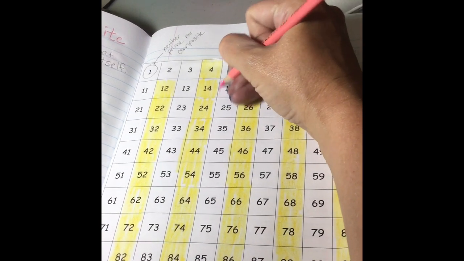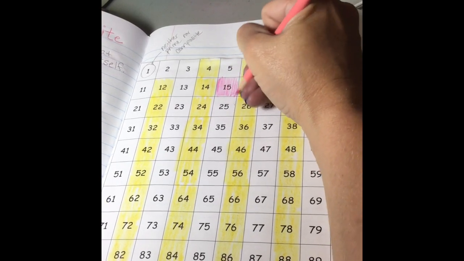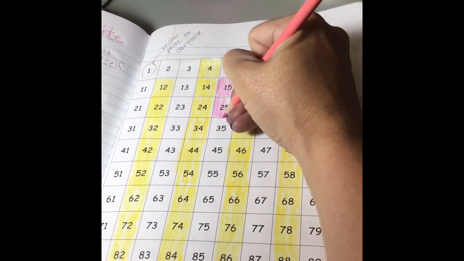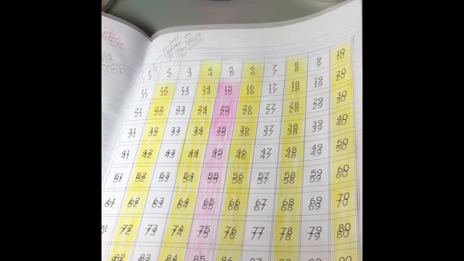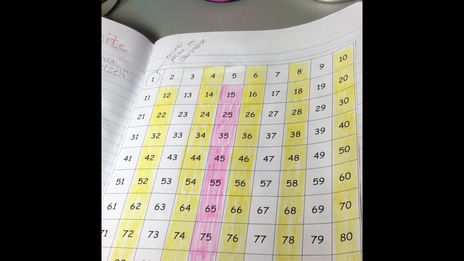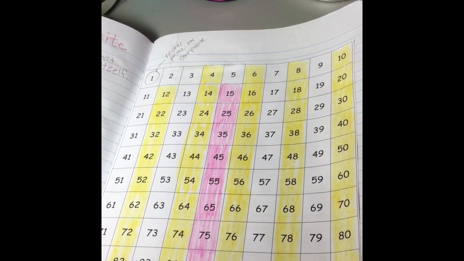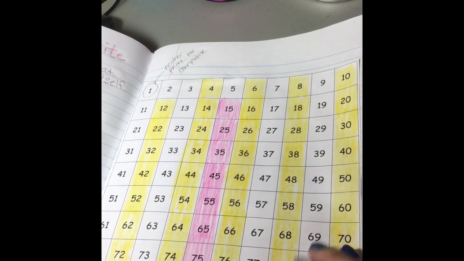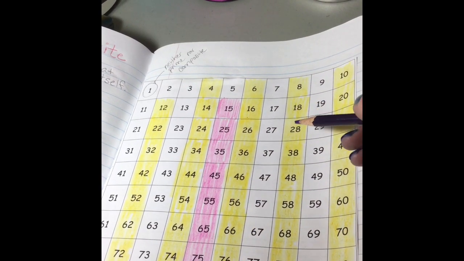But after the 5, I'm just opting to do a different color because I'm looking at a different rule: everything that ends in a 5, so I can color this whole line down. Okay, so now I've addressed the 5s. Now I'm going to pick a different color, and think about multiples of 3, okay?